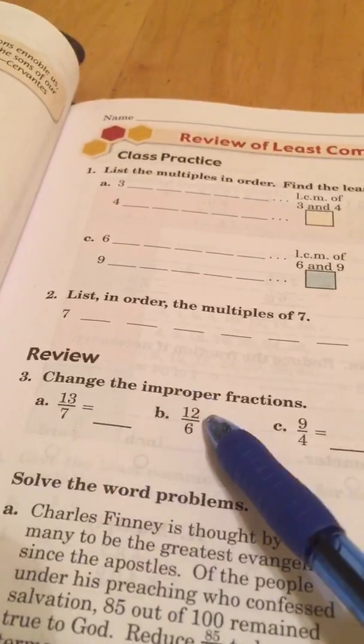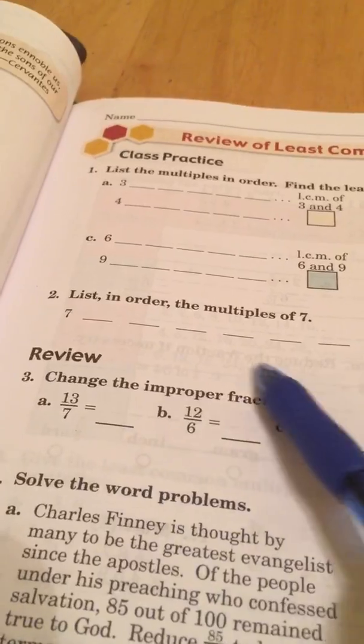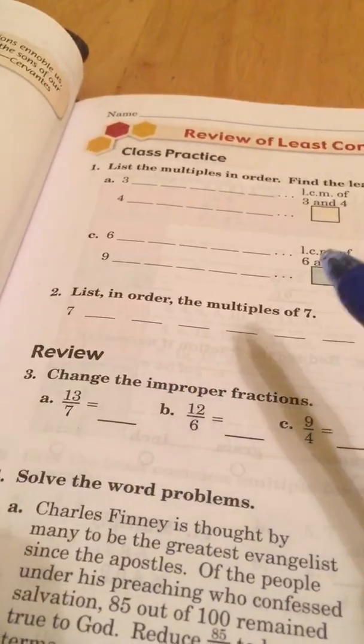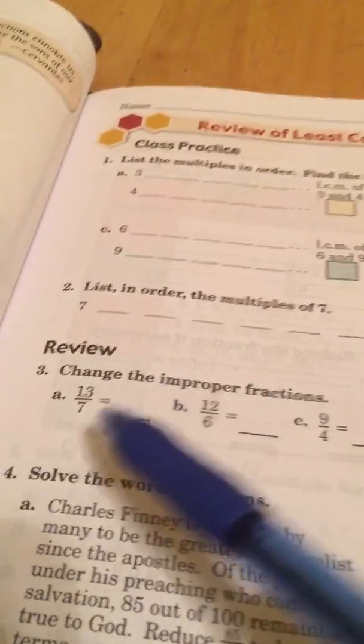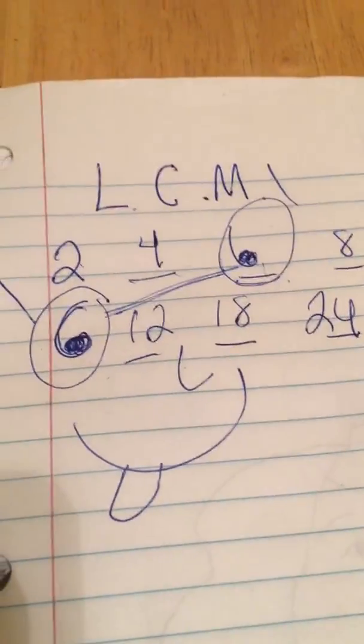On this one, it says review. Change the improper fractions. So try to remember improper fractions, and I'll give you some examples in just a minute, but try to remember the improper fractions and why they're improper fractions. Then you're going to have to change them. And we're back with a funny guy. But now we're going to go into improper fractions.